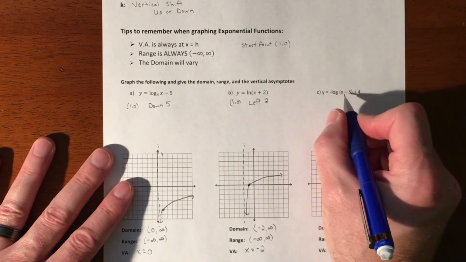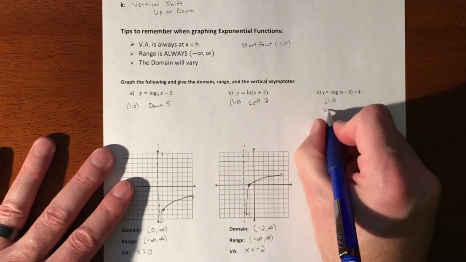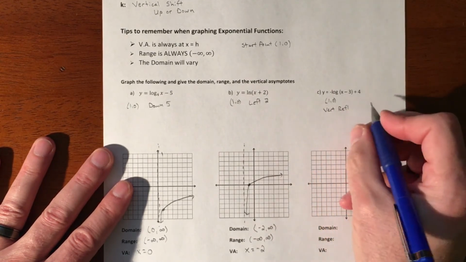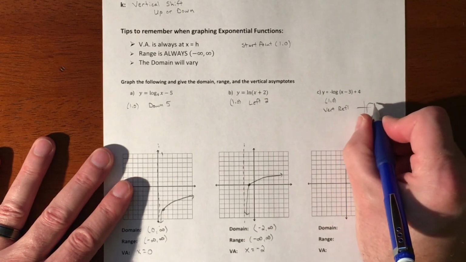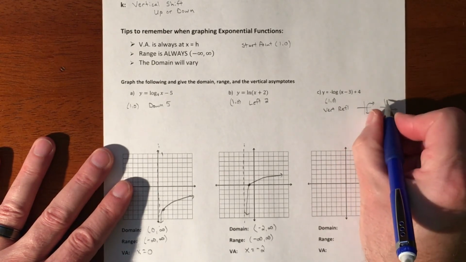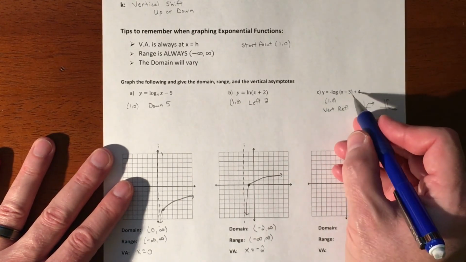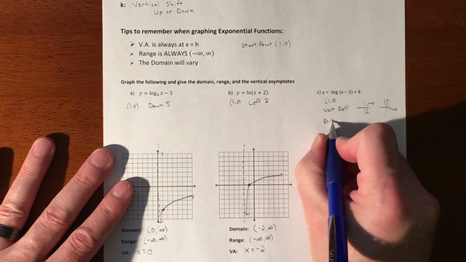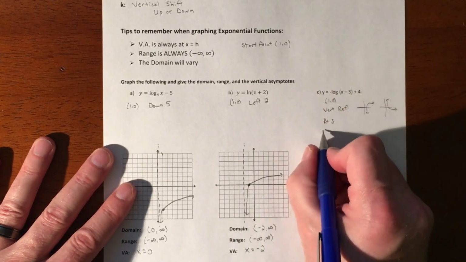All right, so this one has a couple different things. So we're starting at a 1, 0. We have a vertical reflection. So that means our normal graph that would have done this is going to get reflected and do that. Okay, it's going to be vertically reflected. So we'll have to take care of that, but let's do all of our shifts before we reflect it. So we're going to shift right 3, which is going to be our asymptote, and we're going to shift up 4.